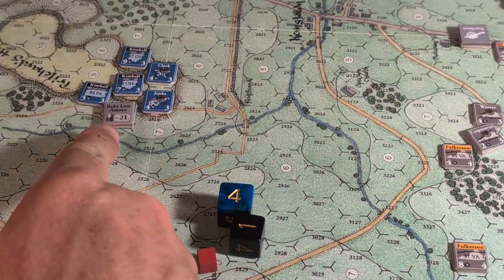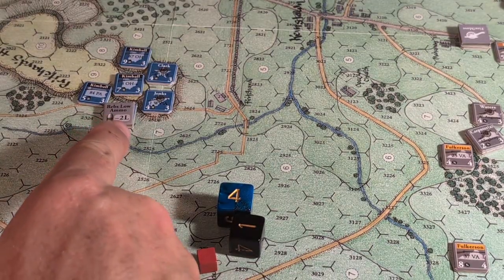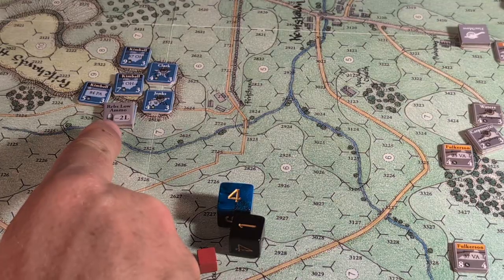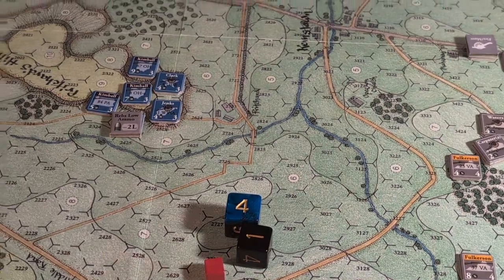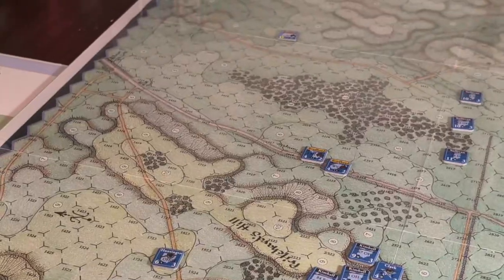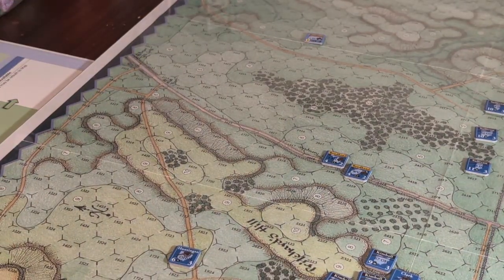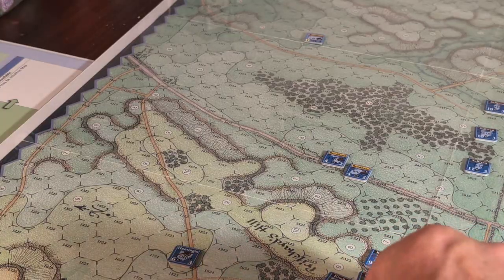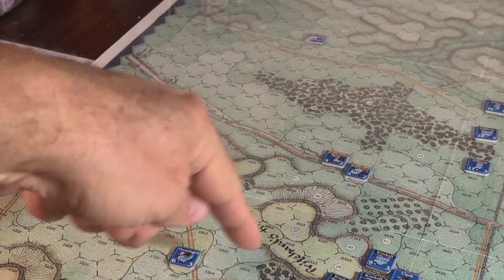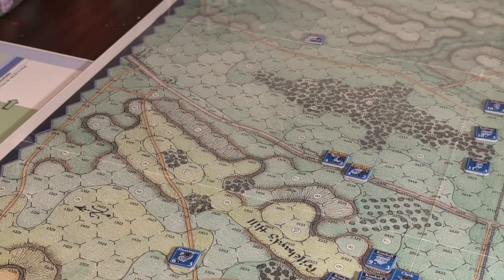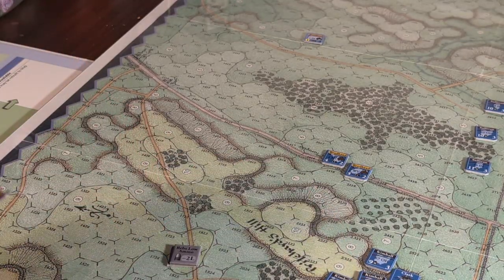Okay, so this unit, in order to get rearmed, to get more ammo, they have to go back to hex 1014. Okay, so they would have to go back to there. And so that unit is going to move. I can move 6. 1, 2, 3, 4, 5, 6. So they've moved.